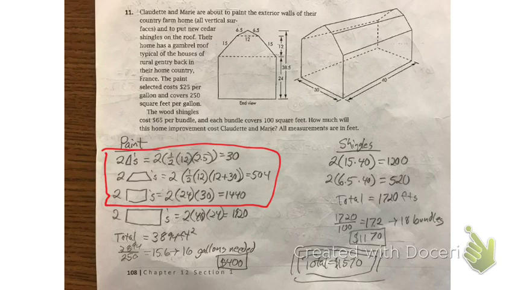So one trapezoid would be 1/2 times 12 times 12 plus 30, because it's height times base 1 plus base 2 divided by 2. You're right, yeah. And then multiplied by 2. And then we came up with 504.